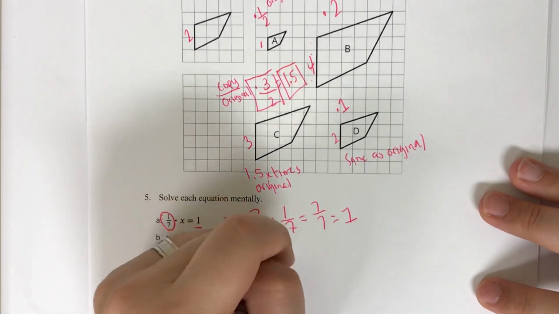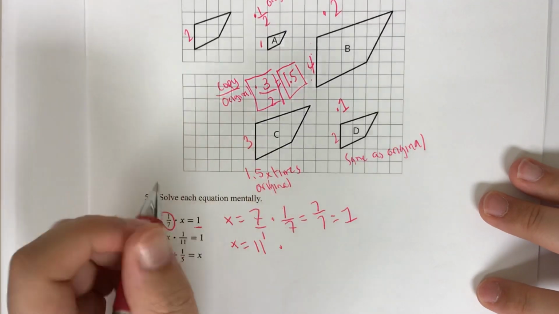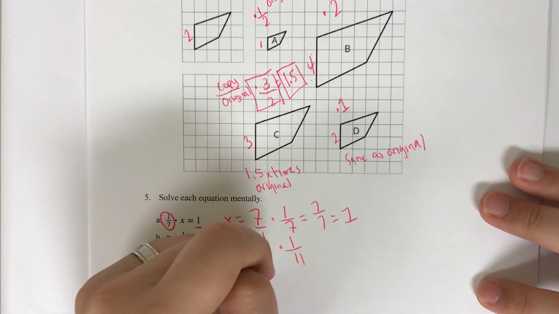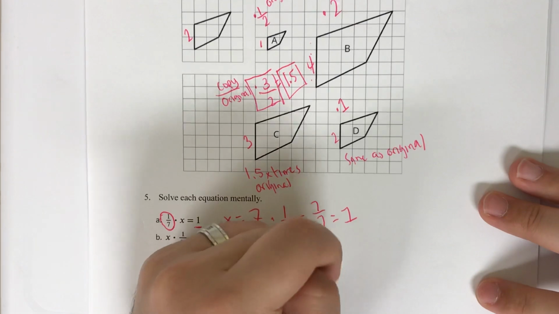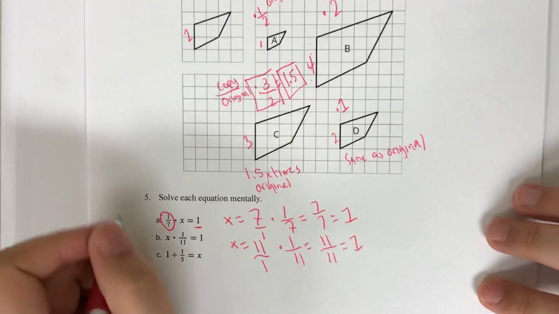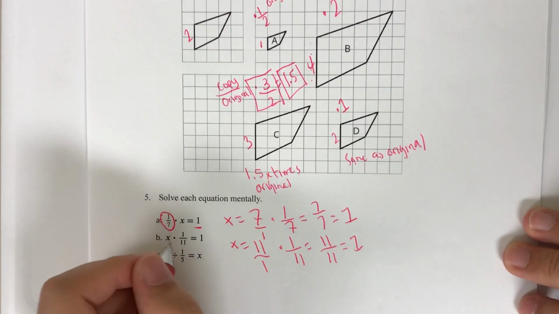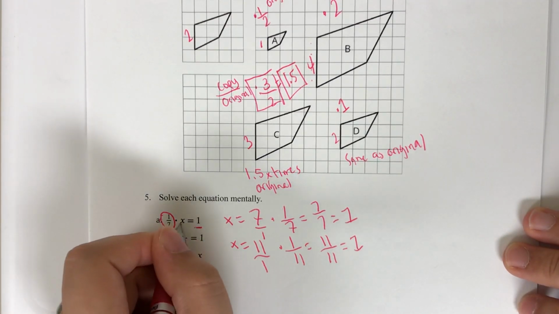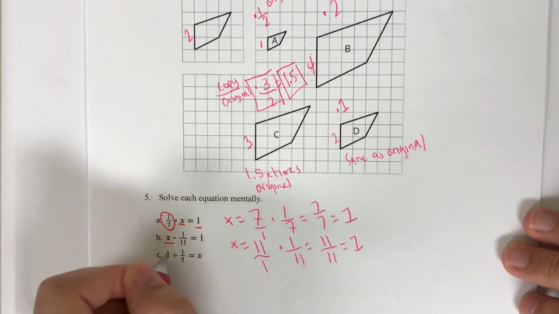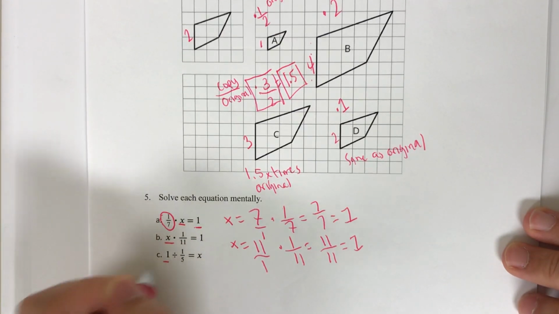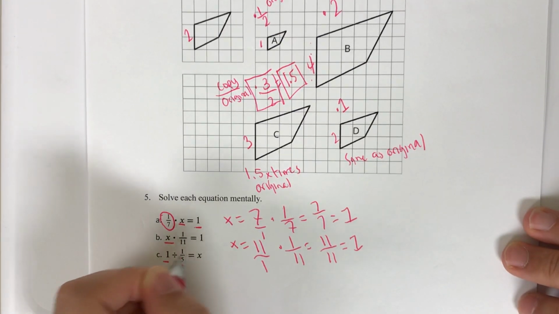Now I'm going to check my work. 11 times 1/11 equals 11/11, which equals 1. And then here, notice that in this problem, they're changing it up to see if you pay attention. Here we had 2 factors that multiply to give you 1. Here we have the 1 over here and a fraction.